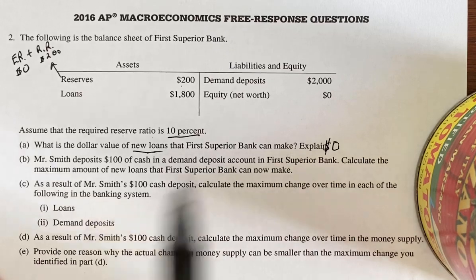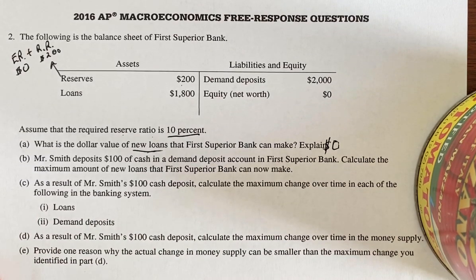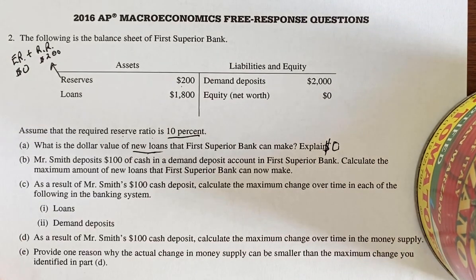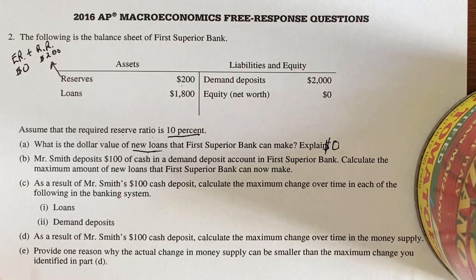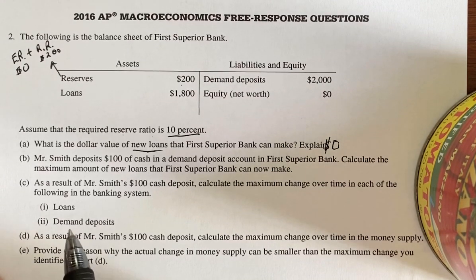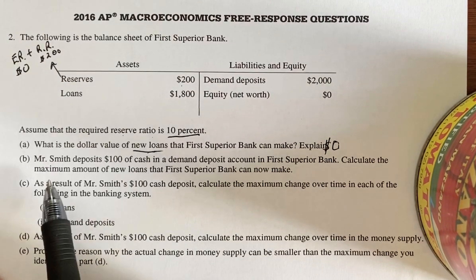Sorry, get out of the way. We put a dollar sign there. Hopefully y'all see that. They've already loaned out all their excess reserves. It's gone. Loans are $1,800. That money is gone. Okay? Let's look at the next question. It's tricky with the wording. We've got to pay attention to the wording here.